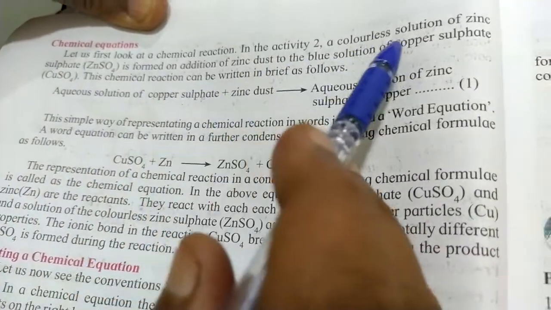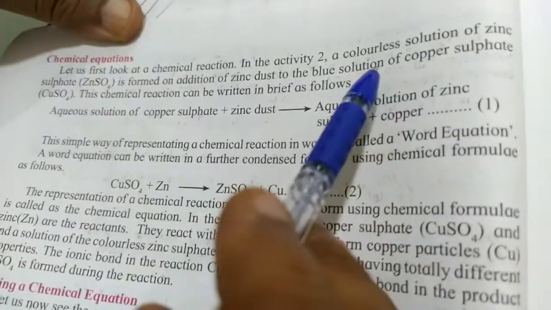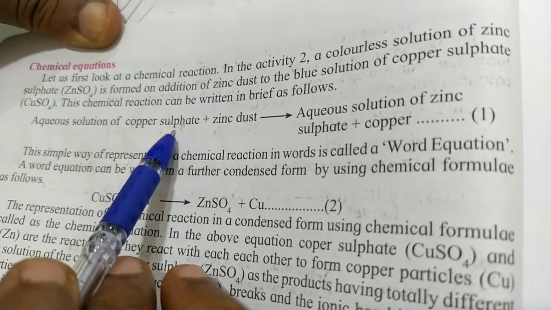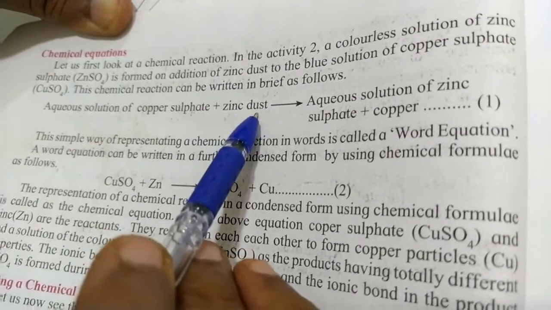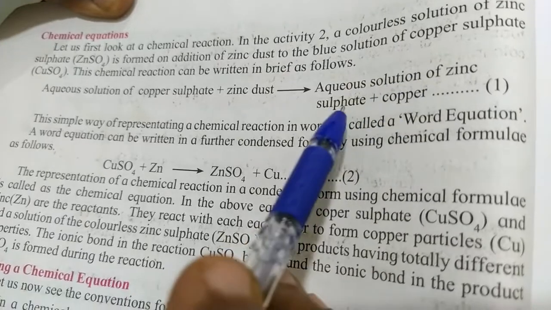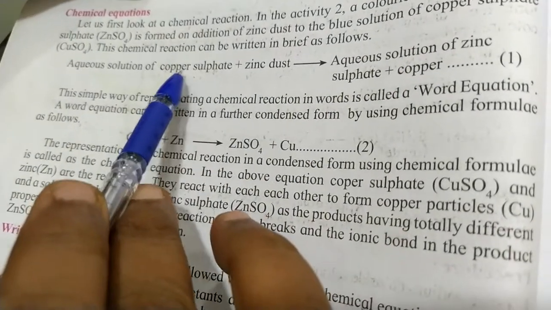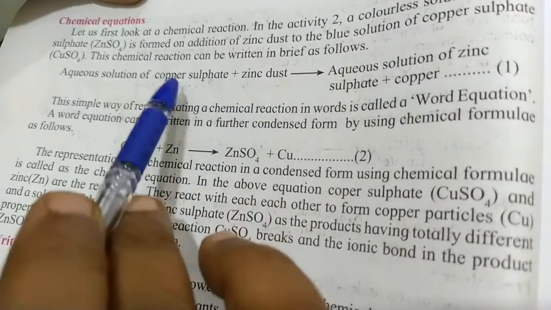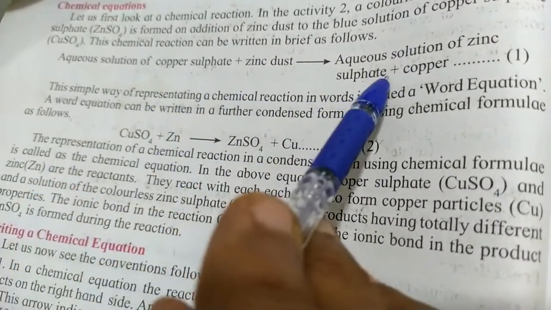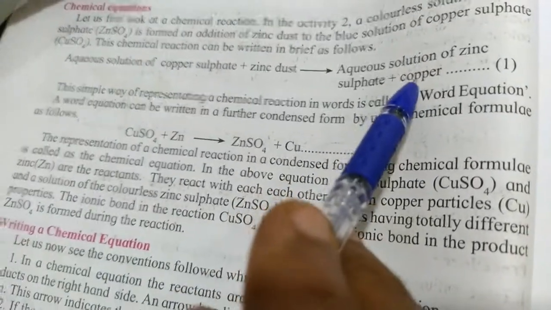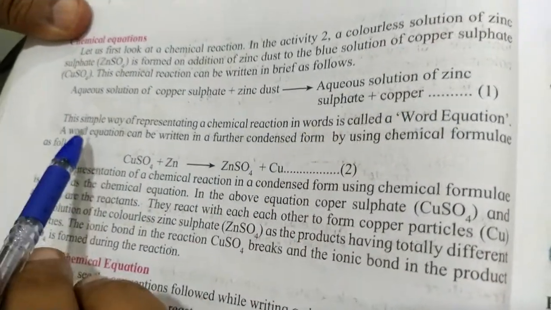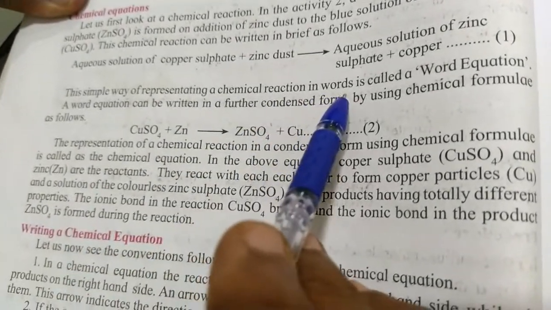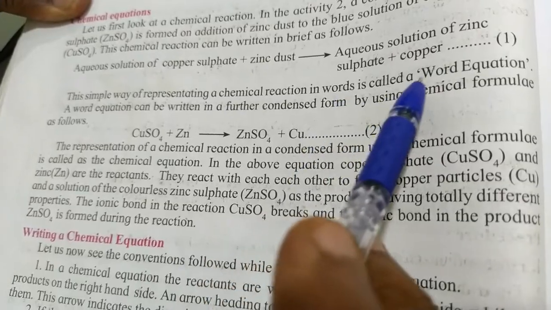To write this reaction in equation form, I write: aqueous solution of copper sulfate plus zinc dust leads to aqueous solution of zinc sulfate plus copper. When there is a reaction between copper sulfate and zinc, we get zinc sulfate, and copper comes out of this. This simple way of representing a chemical equation is called a word equation.